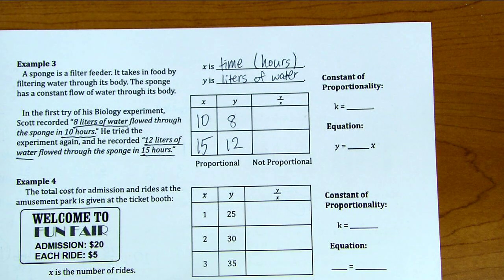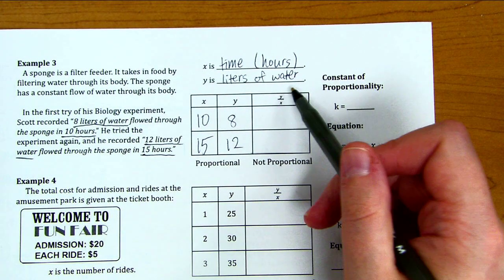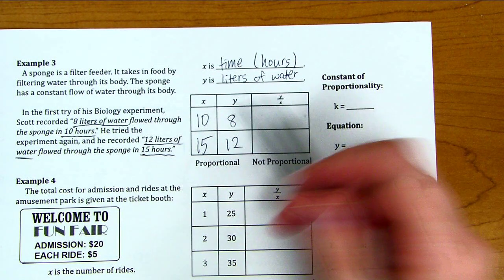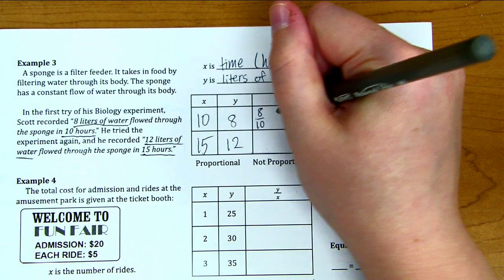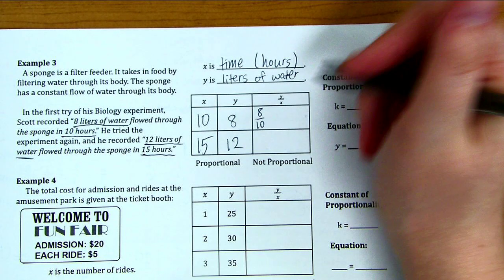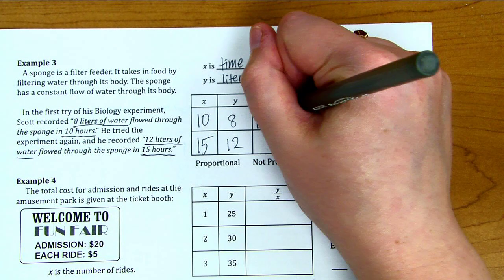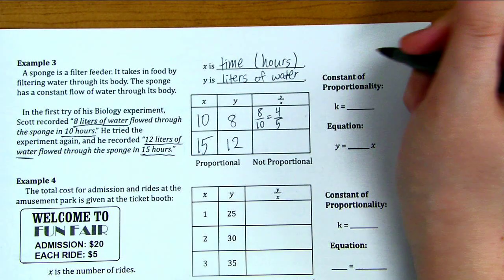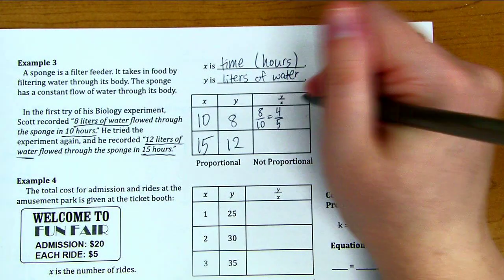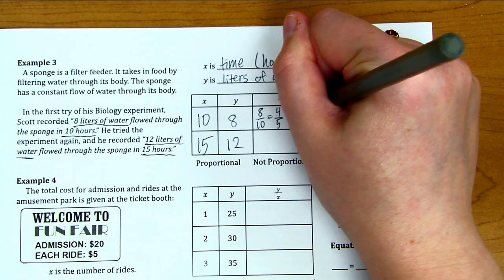Now we need to set up our ratio. The ratio is going to be the Y value over the X value. So we have 8 over 10. And we want to simplify that. In this case, we could divide both by 2. So we'll end up with 4 over 5. Or if you were to use a calculator, you would end up getting 0.8.